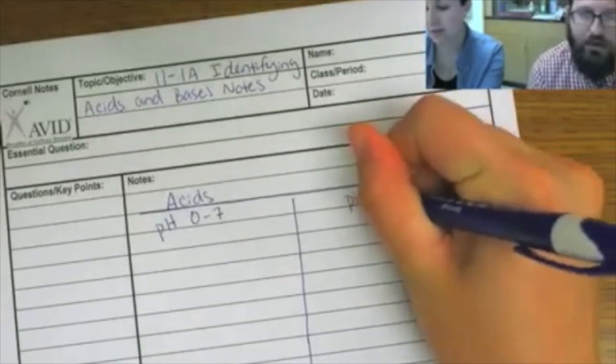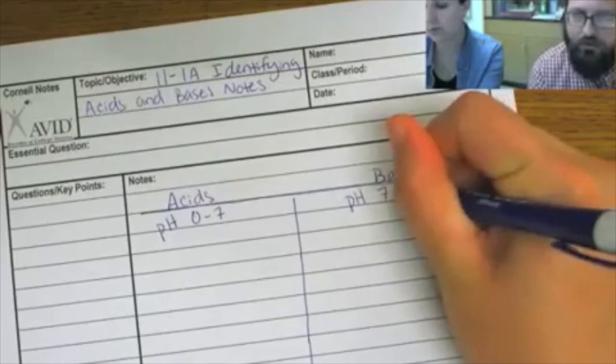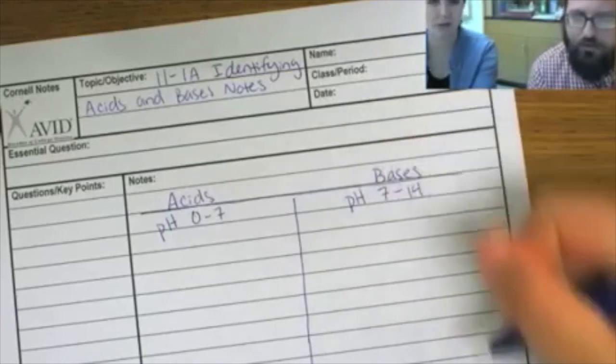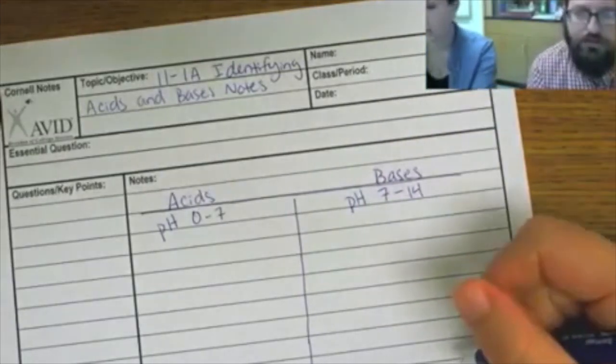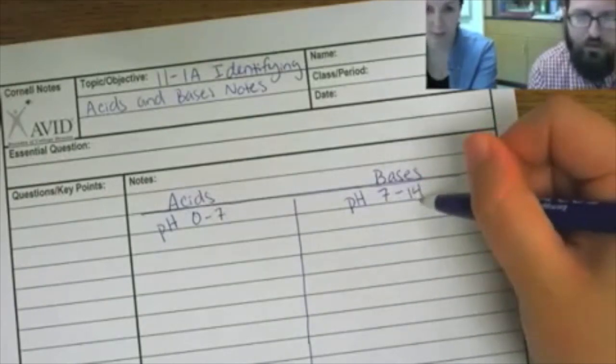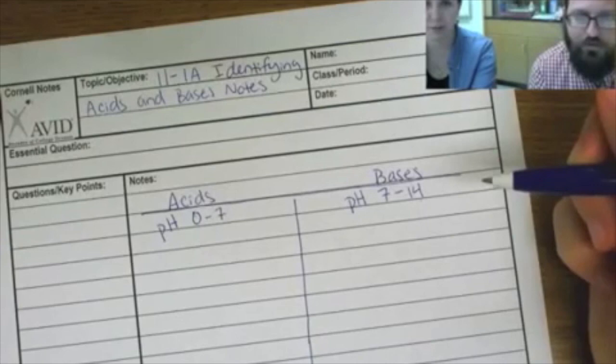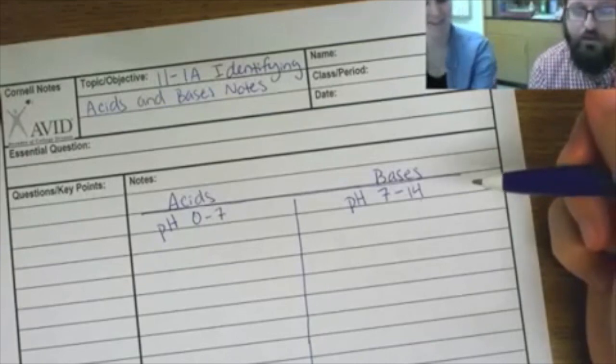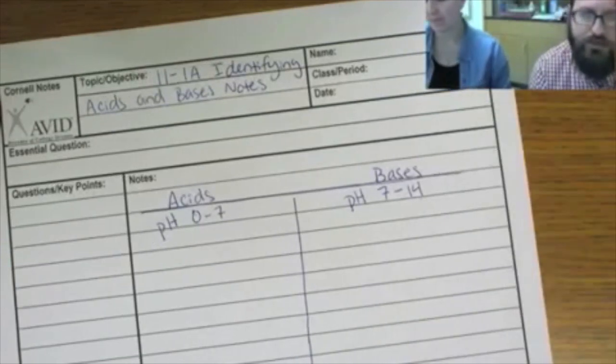Bases will be from 7 up to 14. 14 is as high as you can go. Okay. All right. So from like really, really close to neutral to really, really, really super basic. Okay. So basic, we don't mean boring, too. Right. Okay. So something with a pH of 7 is going to be neutral. That's like water. Okay. All right.